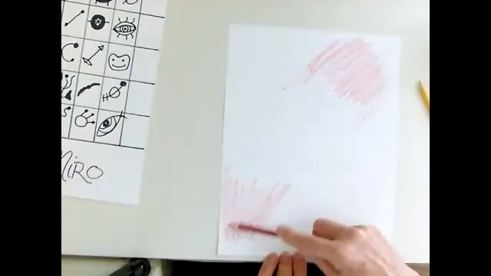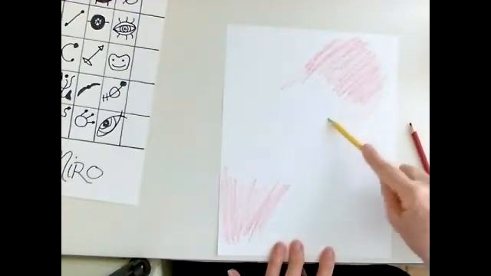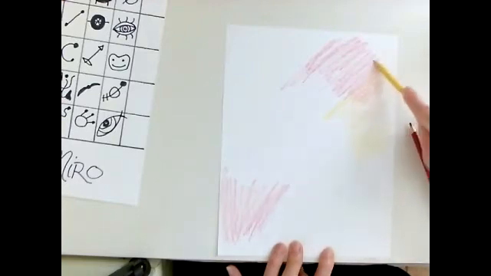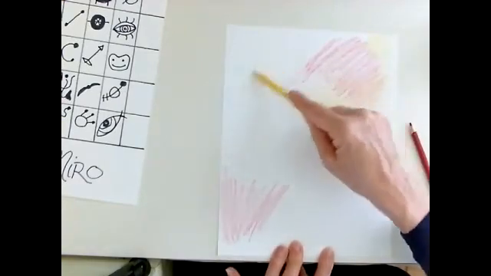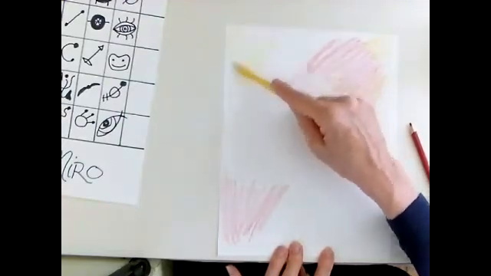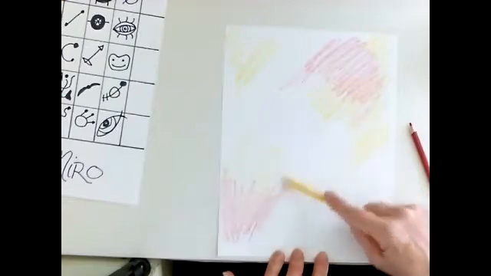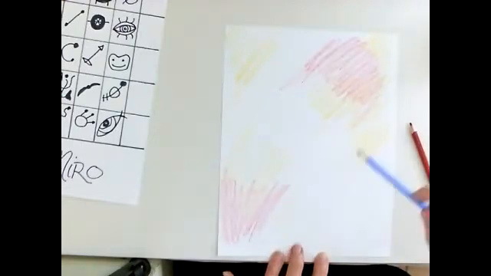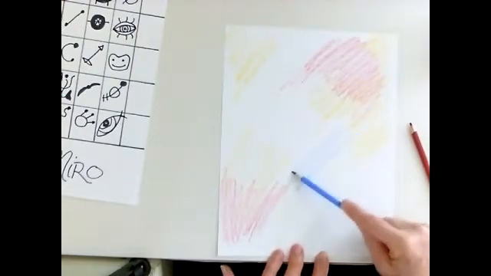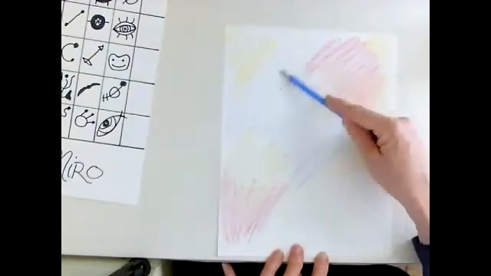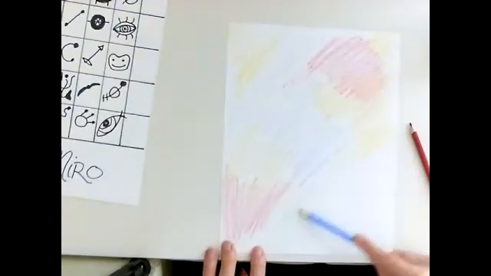So here's my red. I'm going to add some yellow. They can overlap a little bit, that's fine. Go out to the edges. Where you place your color in the background is completely up to you. There is no right or wrong. So let's add a little blue in here. And this is just going to be in the background. It can just be kind of messy. That's fine.